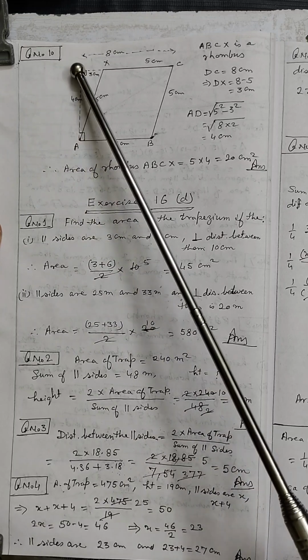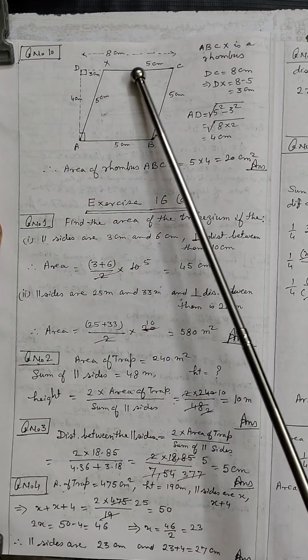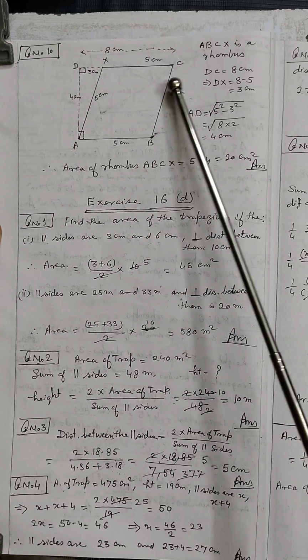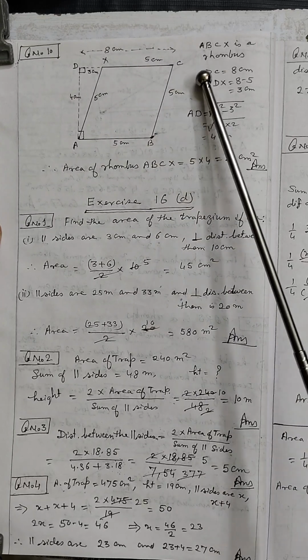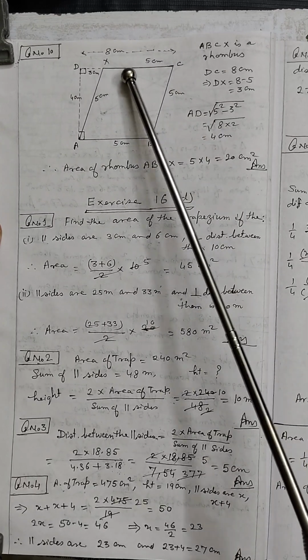So in this way you can find out the height. This is the height, this is the base, and basically the rhombus is a parallelogram, therefore its area will be equal to base into height.